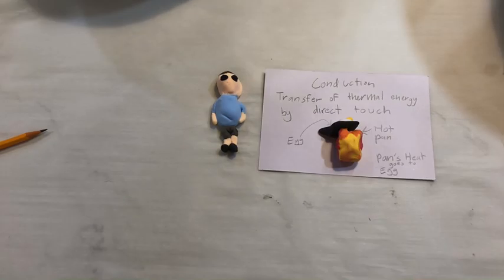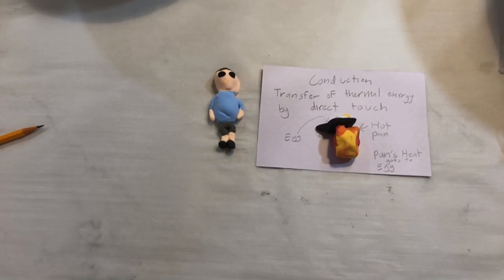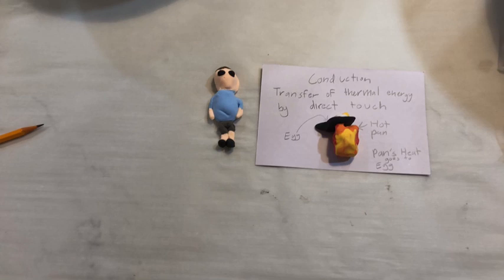Let's start off with conduction. Conduction is the action of transferring thermal energy, heat, through touch. For example, if I'm cooking an egg on a pan, the pan's heat will transfer from the warmer object, the pan, to the cooler object, the egg.